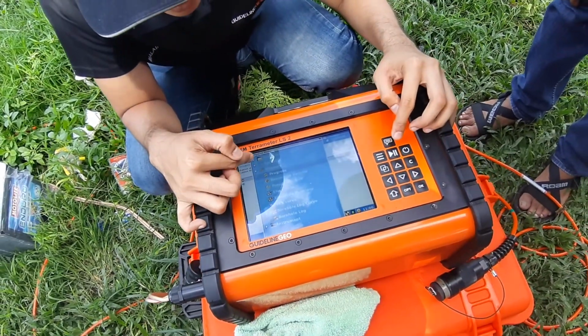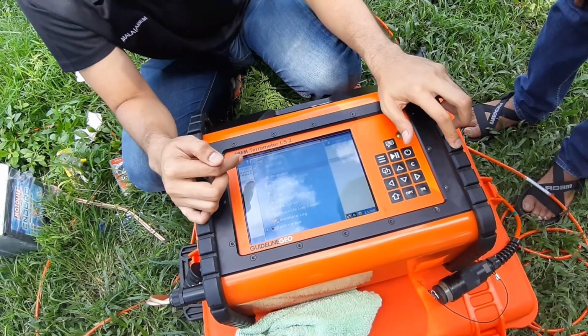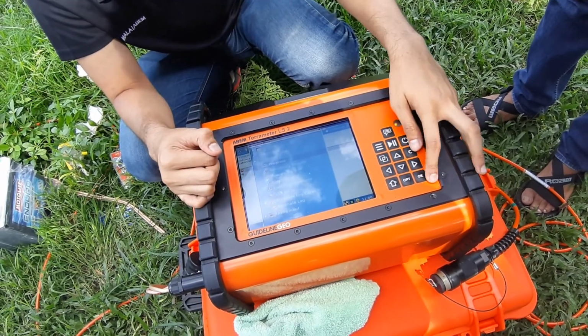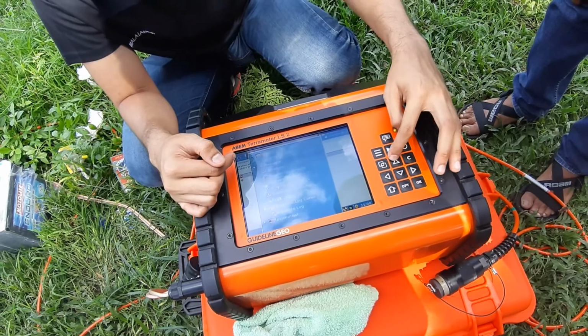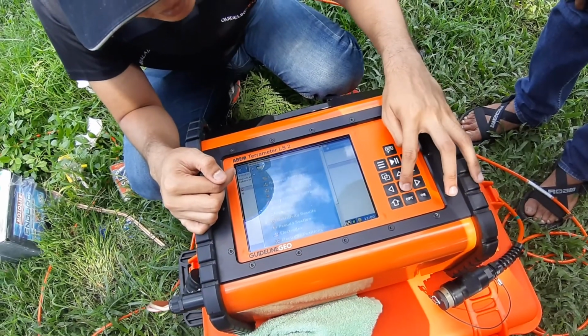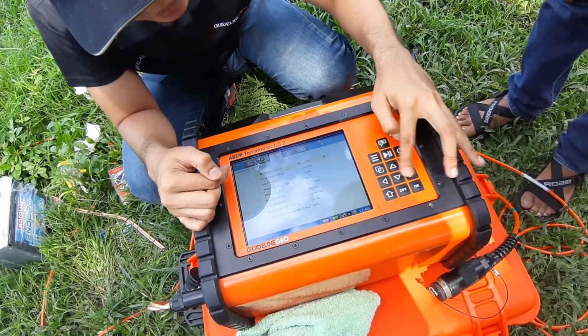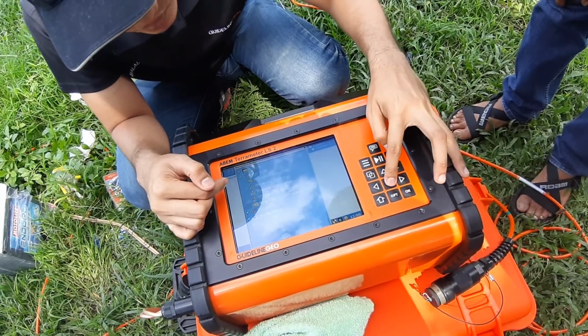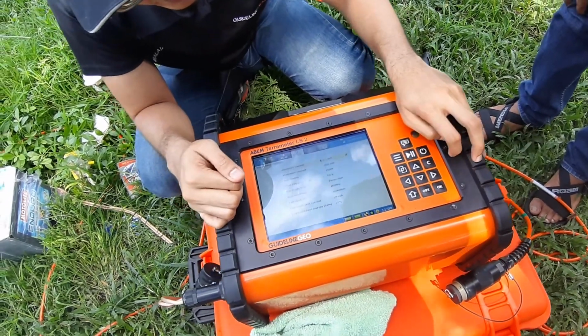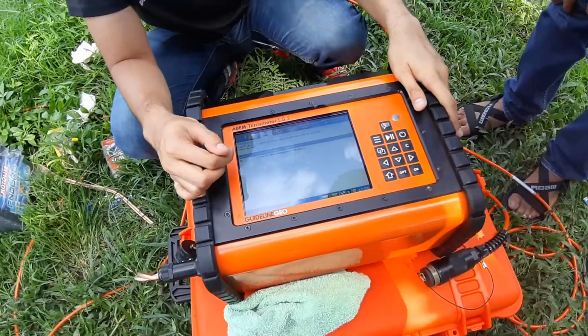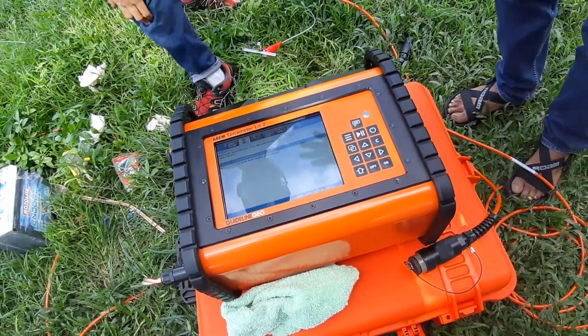Now from the settings, you jump to the measure mode. You can press here, or you can go from here to Measure mode, or you can press here and then go to the measure mode. So this is the next step. Or you can just press this. But now the battery is low.